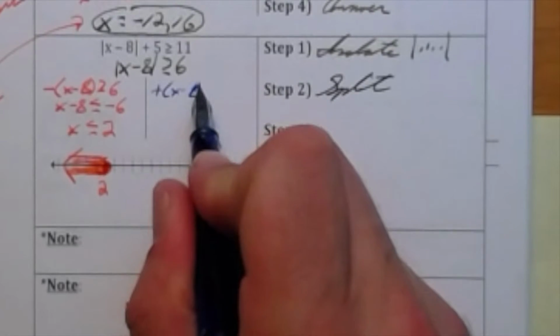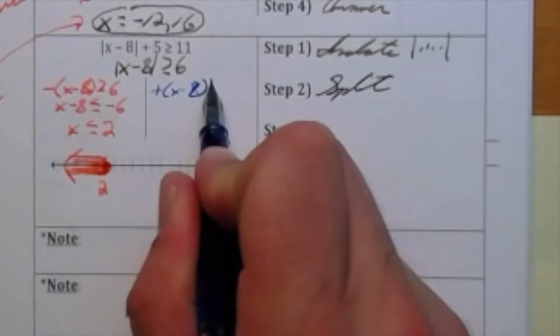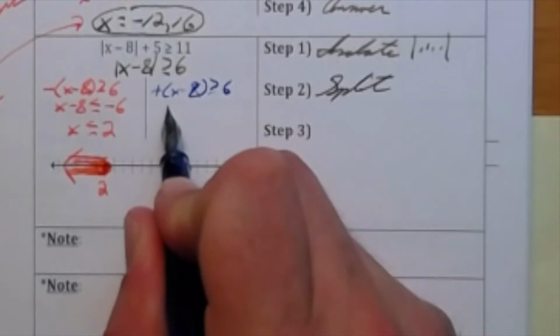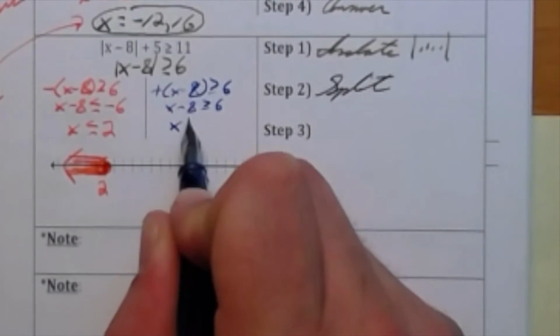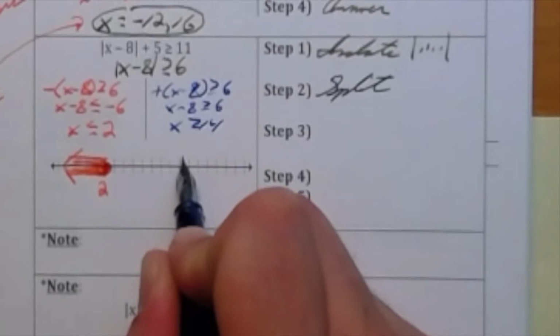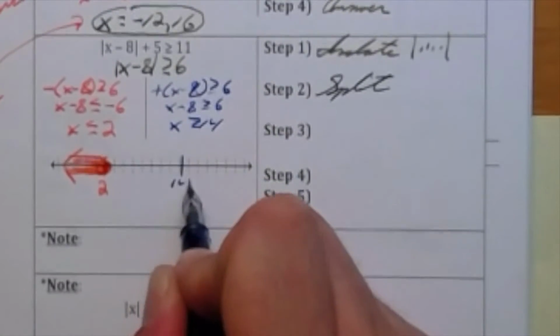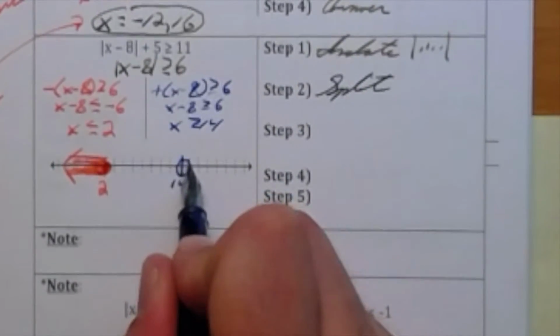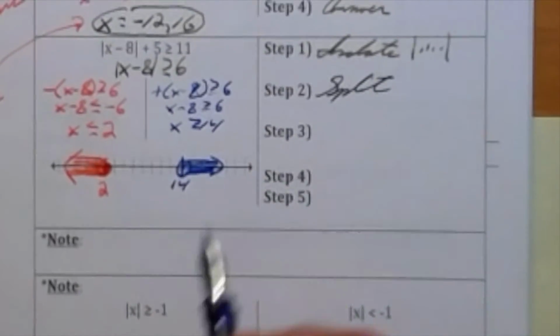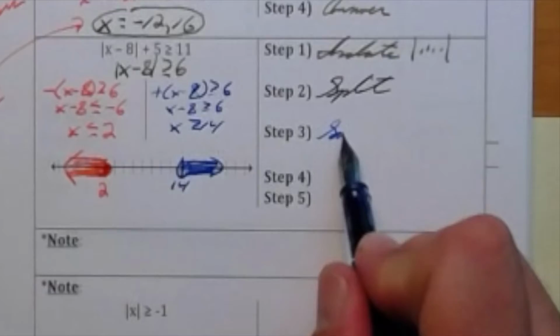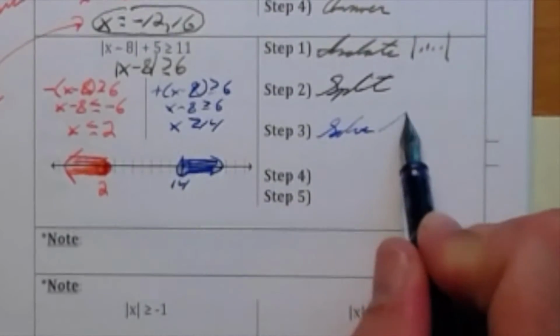I go to work my positive side, and I have that the positive x minus 8 is greater than or equal to 6. When I add 8 to both sides, I get x is greater than or equal to 14. And I'm going to place this on my graph as well. This has been my step 3, which was solve both equations, and my step 4, which is to graph them on a number line.